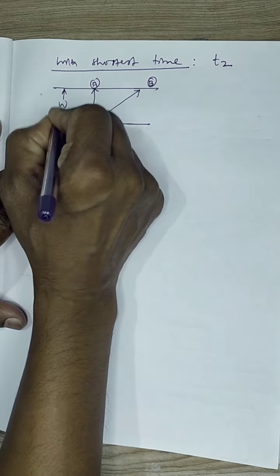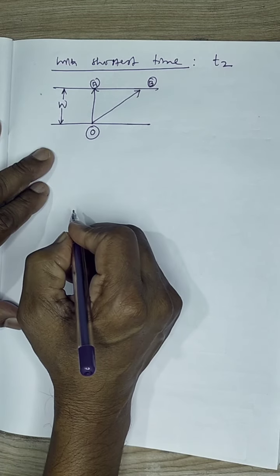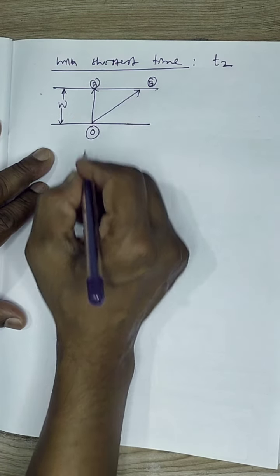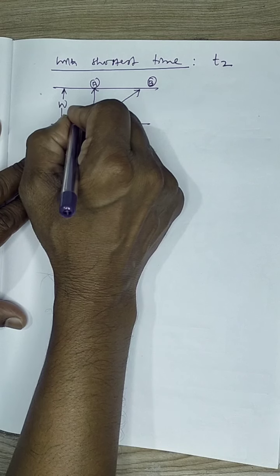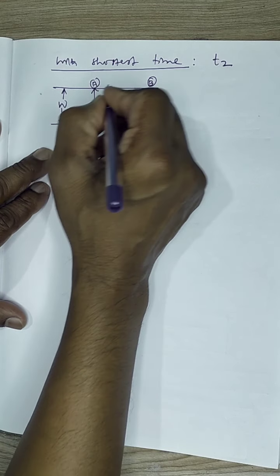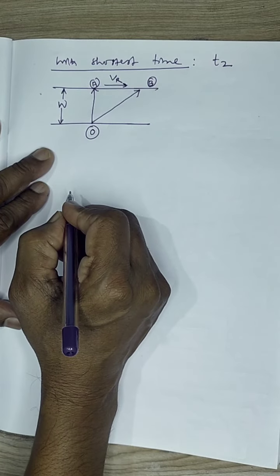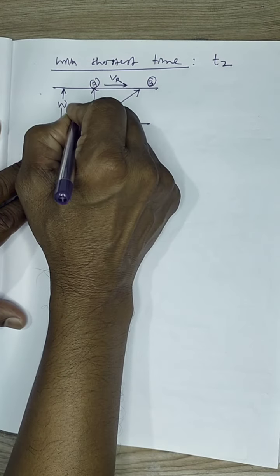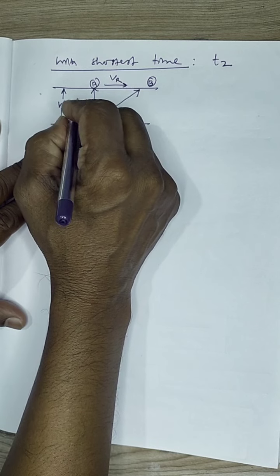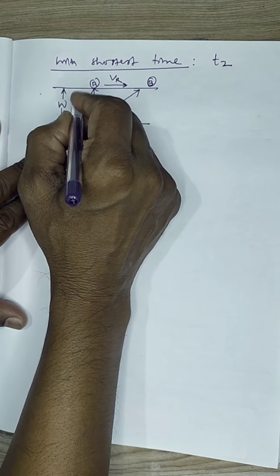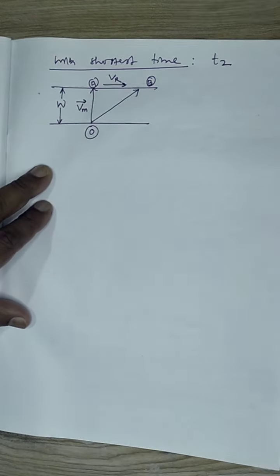Let W be the width of the river, Vr is the velocity of river, Vm is velocity of man.